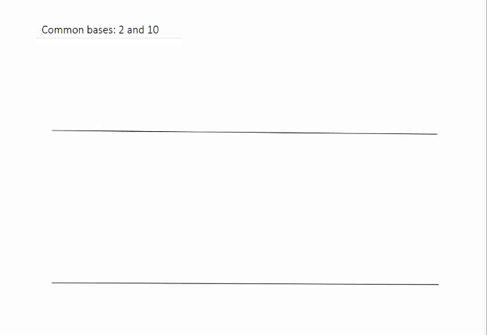I'd just like to say a couple of things about two common bases that are used in science, and then in the next video we'll go on to a third one. But first of all, let's talk about logs in base 10. So this is probably the most common one.